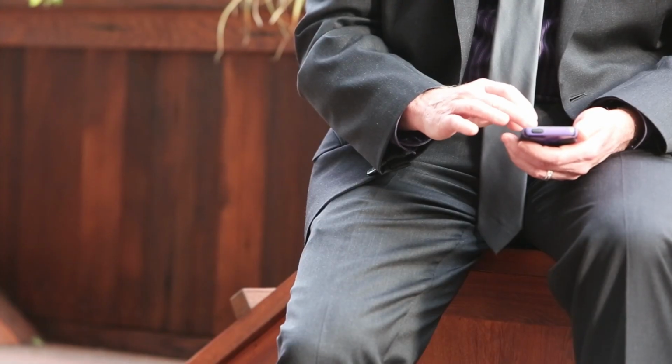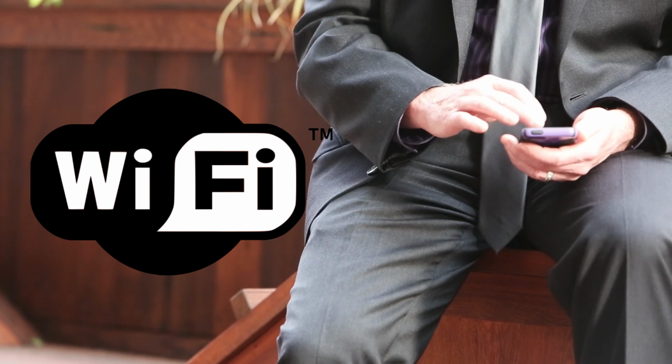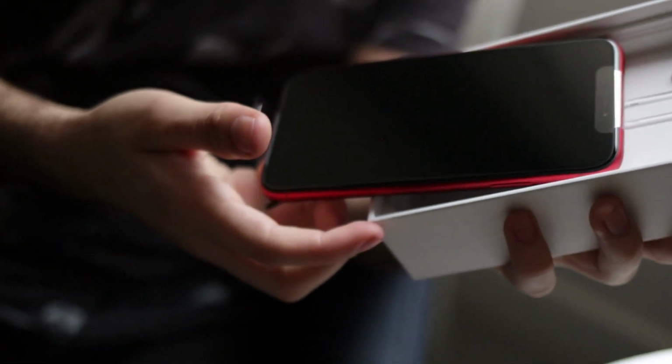All you need to get started today is an internet connection and a smartphone device. So let's get started by checking out your phone.